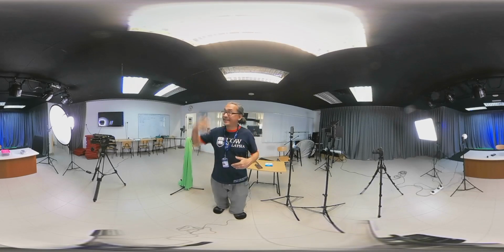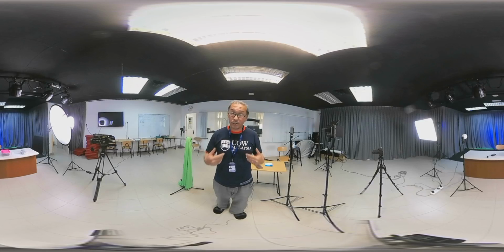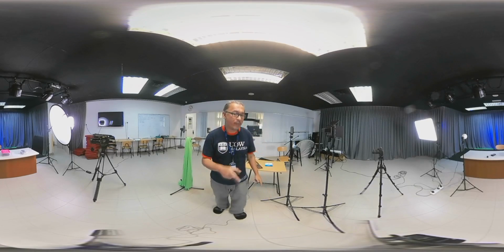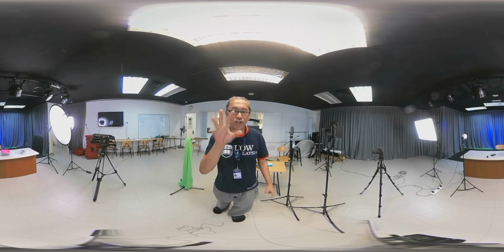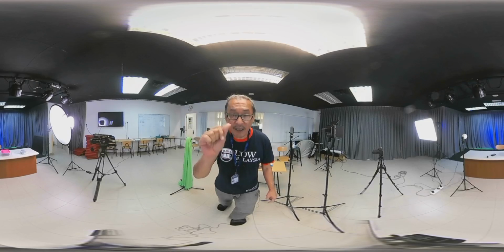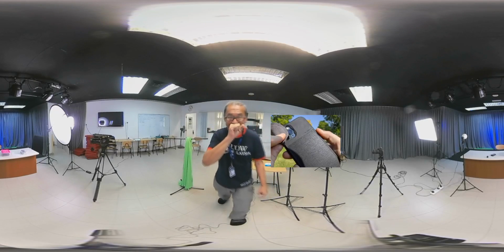You want to make sure that there's enough light. You want to make sure that your content is correct. You want to make sure that you are heard, all right? And most importantly, you want to make sure that the image is sharp. And this is how you make sure that the image is sharp. Please clean your lens.